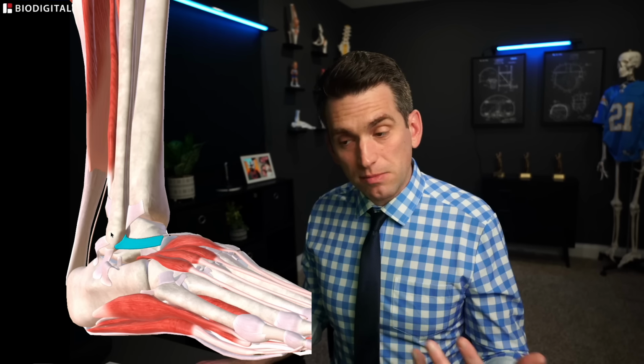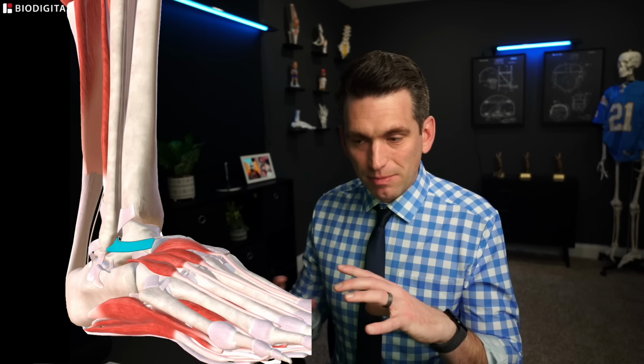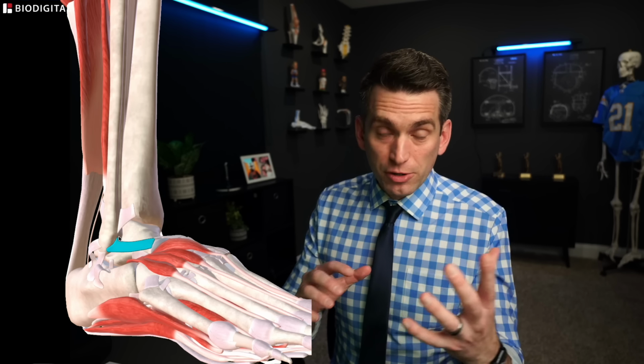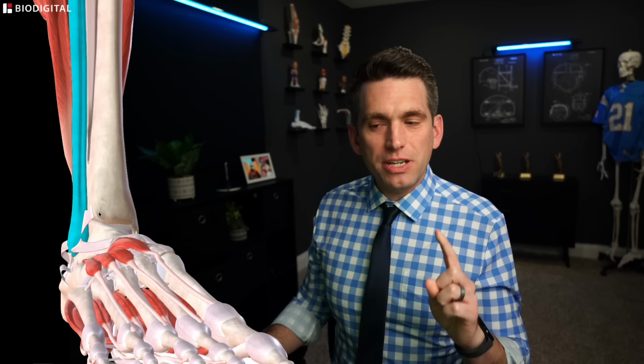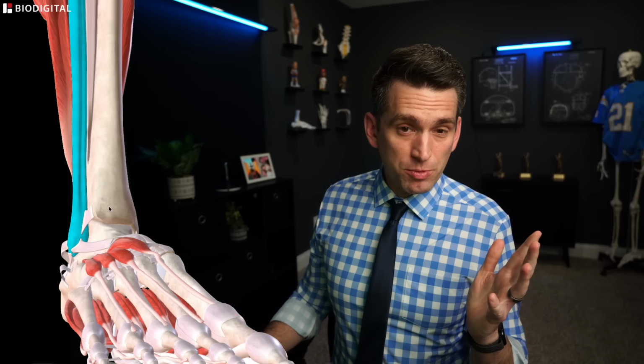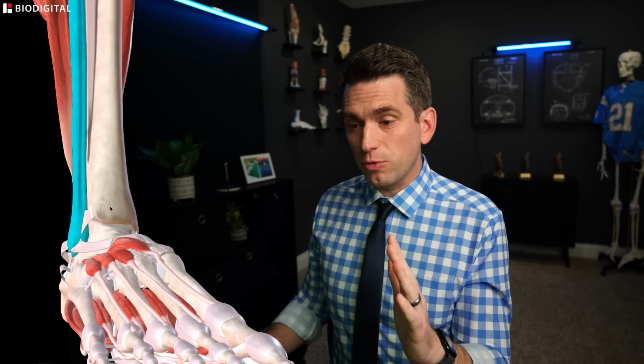And remember, the same mechanism that can cause an ankle sprain, if a significant amount of inversion occurs, you can cause a fracture to that distal fibula. I don't see anything here that would make me worry about a high ankle sprain. Usually with a high ankle sprain, there's going to be some sort of forced load.